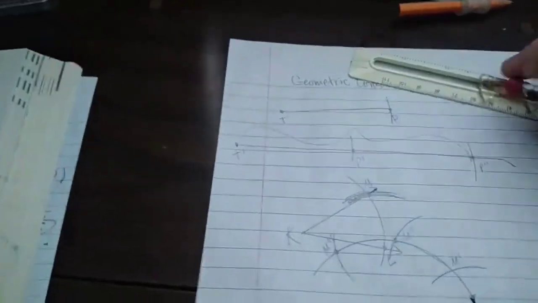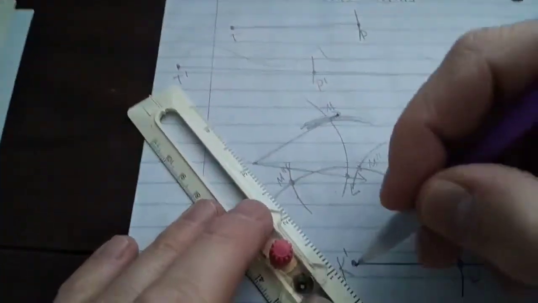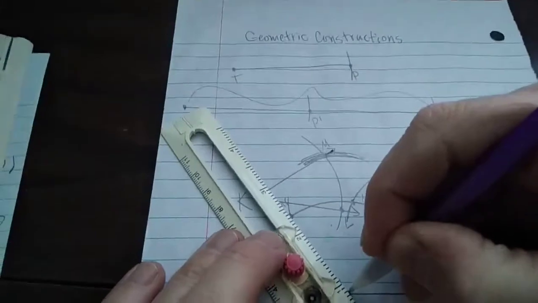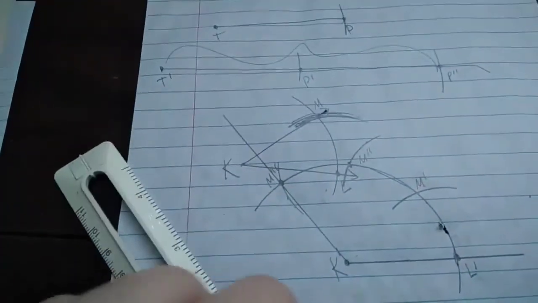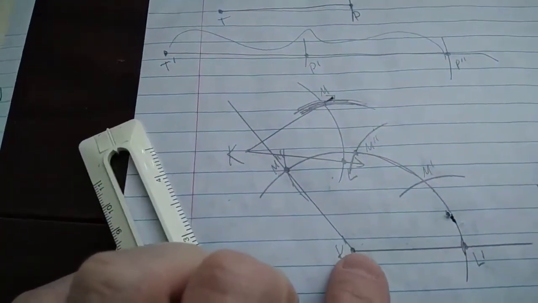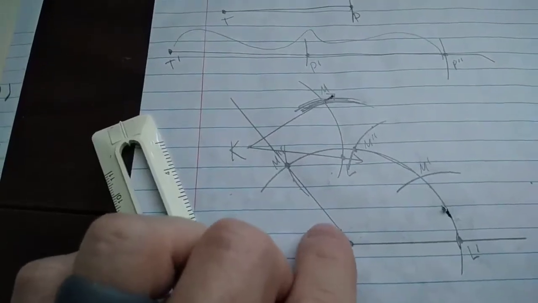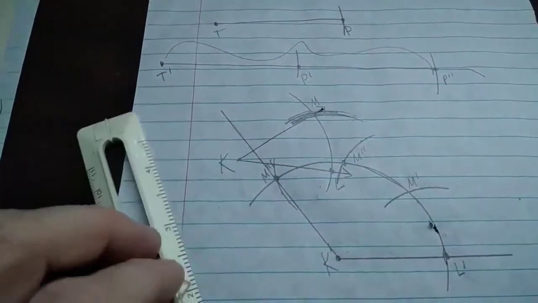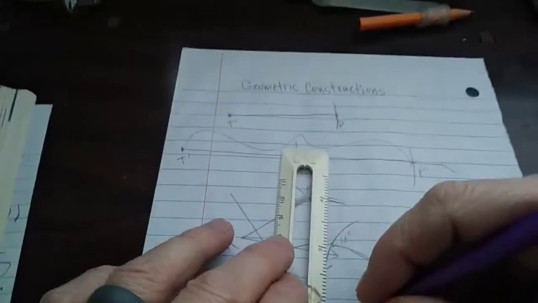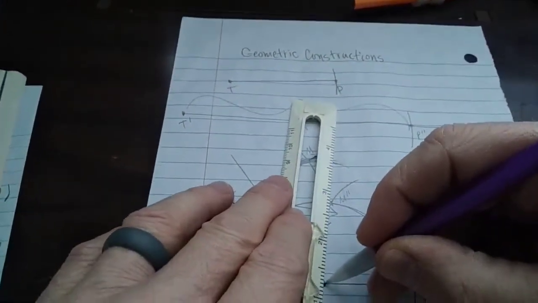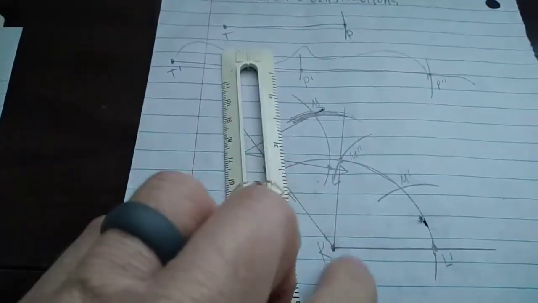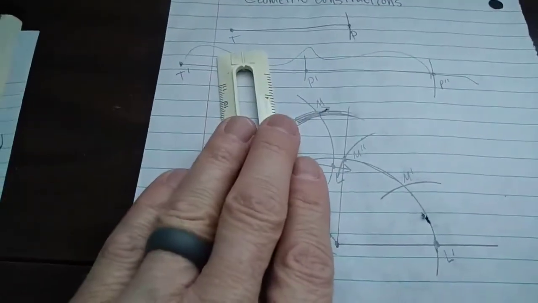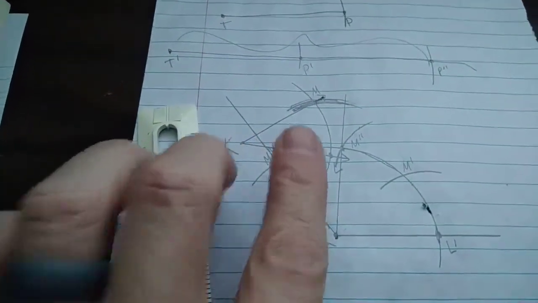If I draw my line through this one, this angle will be three times the original. So this angle right here, angle K prime, is now three times the measure of angle K. Again, if I just want two times, then I would go through that one right there. And now this one, take that part off, is twice the measure of the original angle K.